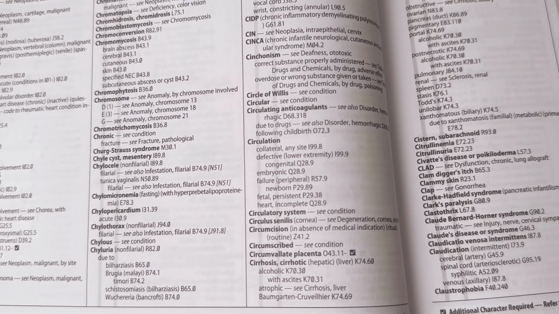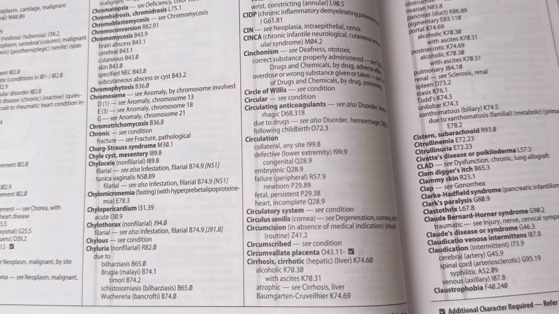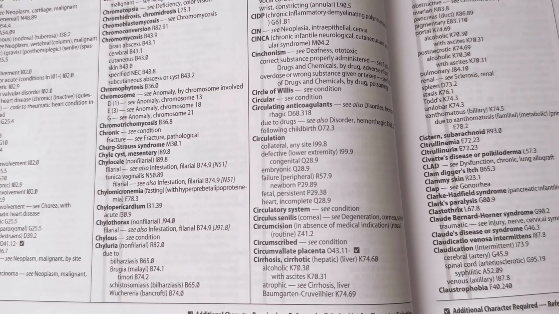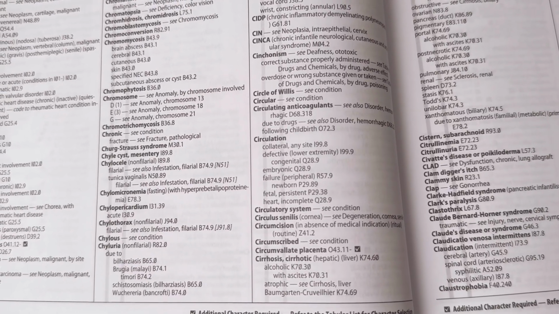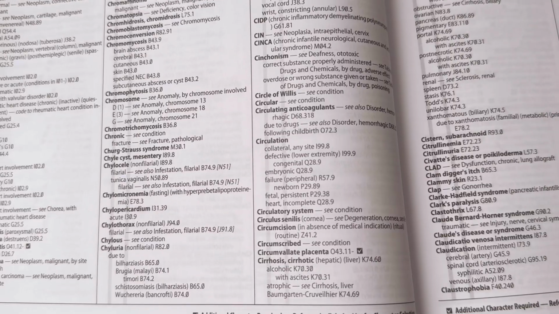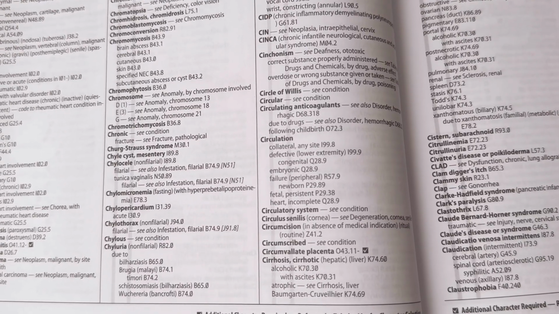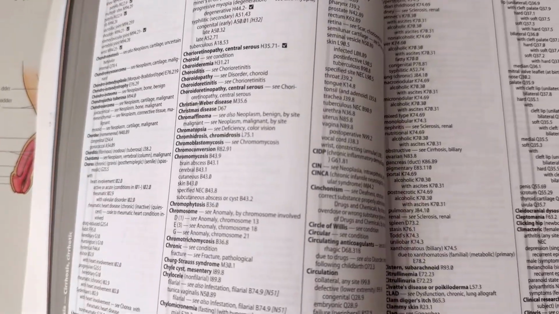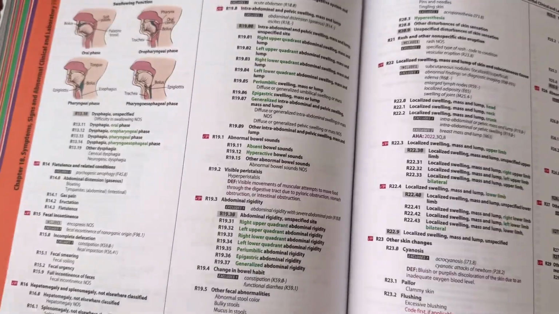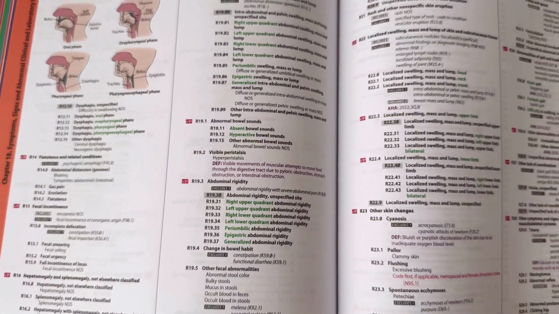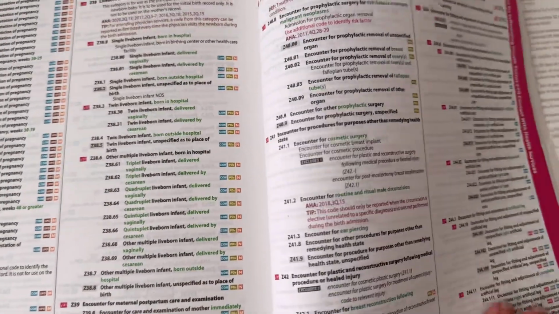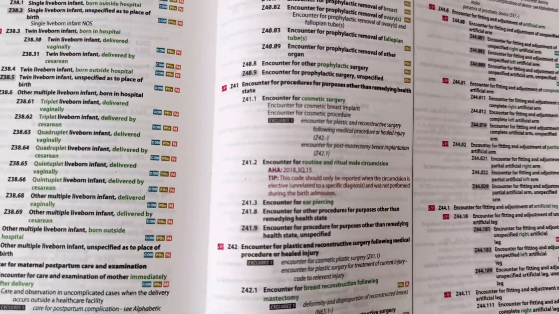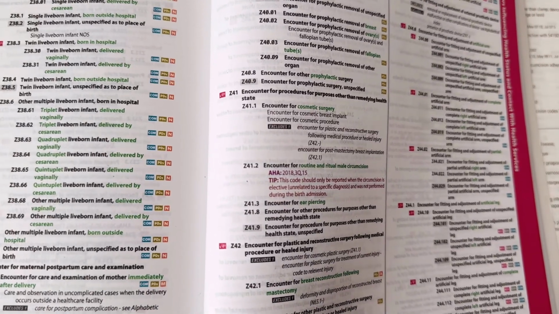But yeah, here we are at circumcision, which is the third column over, about the fourth one up. You'll see it says in absence of medical indication, ritual, and then routine, Z41.2. So now we would just go and look that up in the tabular list in the very back of the book, which is right here.